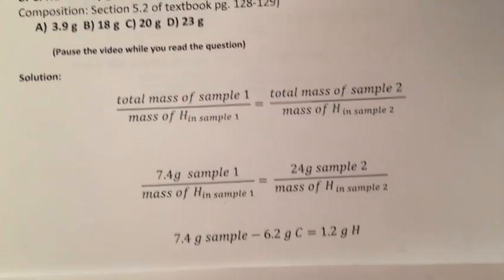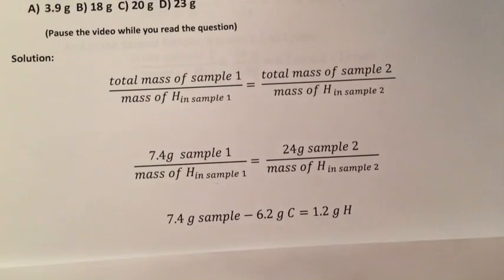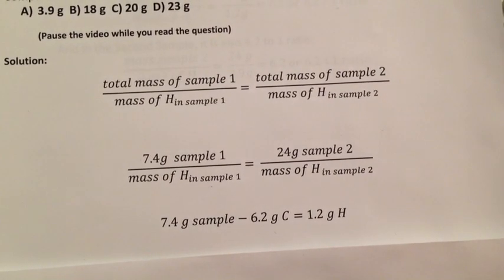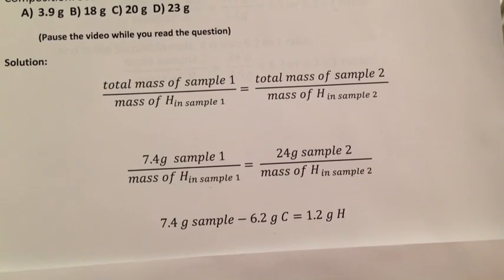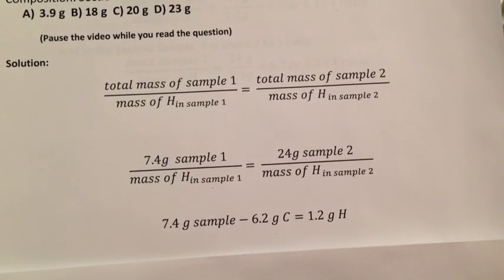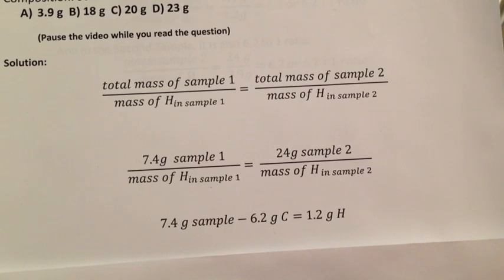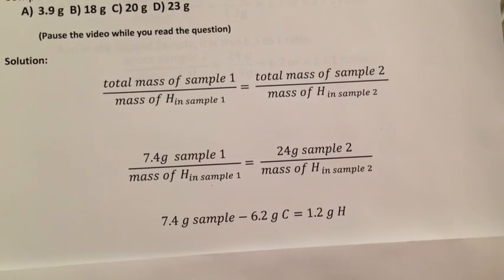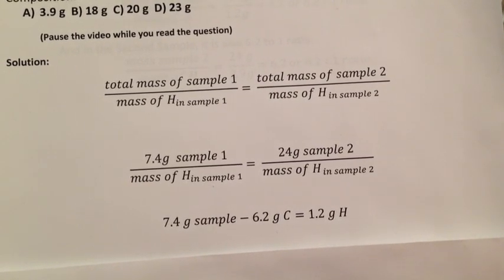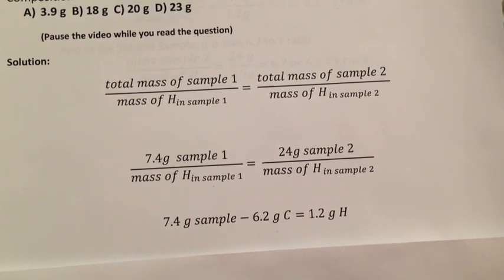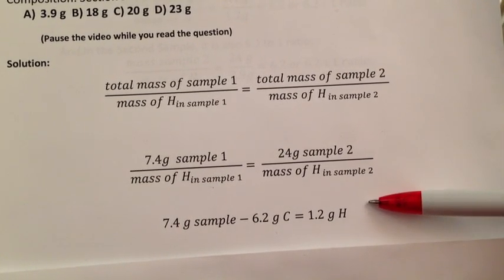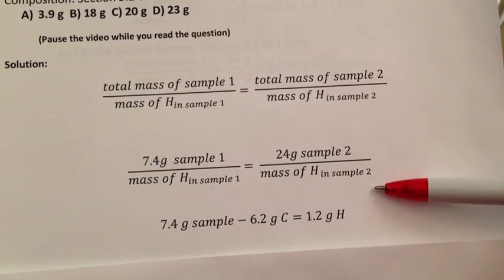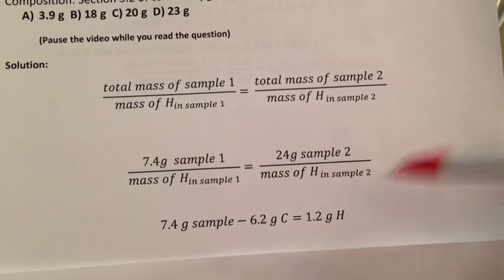What we do know is that there is specifically 6.2 grams of carbon within sample 1. Therefore, we can calculate the mass of hydrogen in sample 1 simply by subtracting 6.2 grams of carbon from 7.4 grams. As a result, we then get 1.2 grams of hydrogen, and that is how many grams of hydrogen are in sample 1.